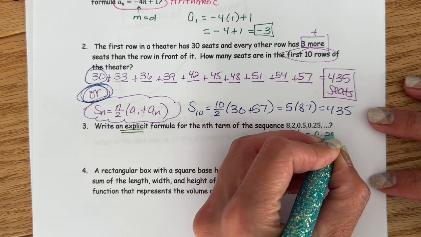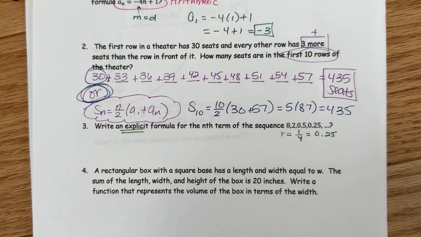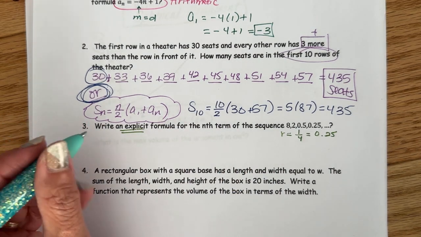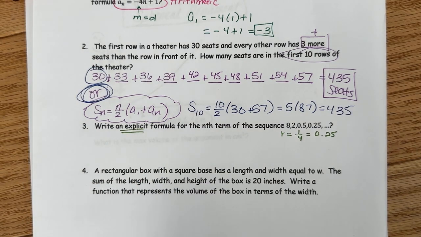You don't have to convert it to decimal, but decimals are nicer to work with in the calculator. So I'm going to keep it in decimal form, but either way is fine. Okay. So this is geometric because we're multiplying by a number.